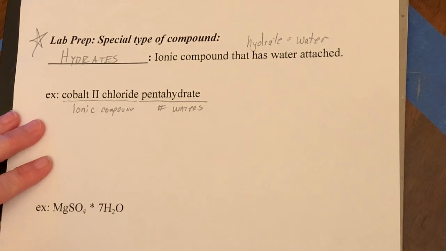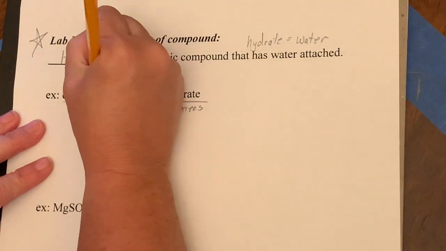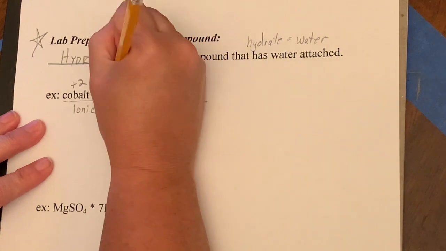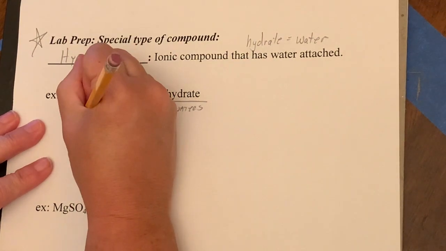Okay, so what do I mean by that? Well, my ionic compound is cobalt 2 chloride. All right, well, cobalt 2 means cobalt has a charge of +2. Chloride always has a charge of -1 because it's in group 17. So I'm going to write my ionic compound.